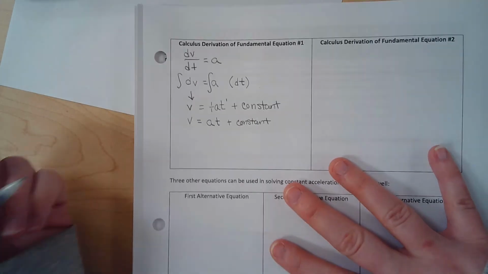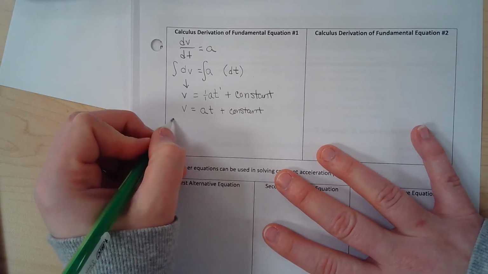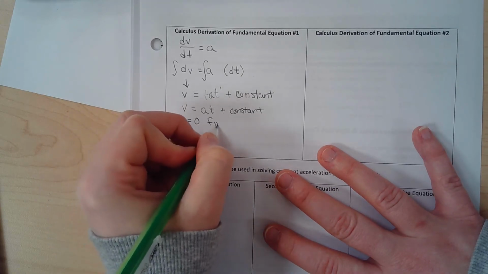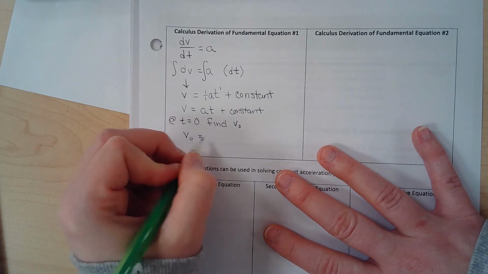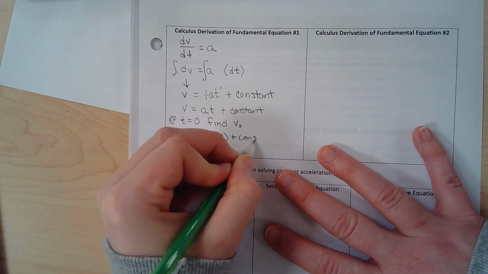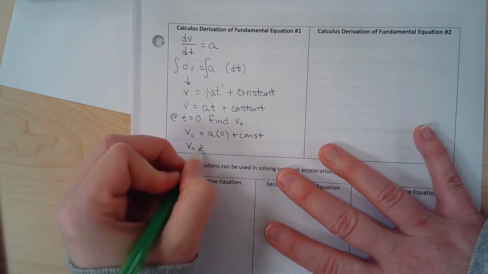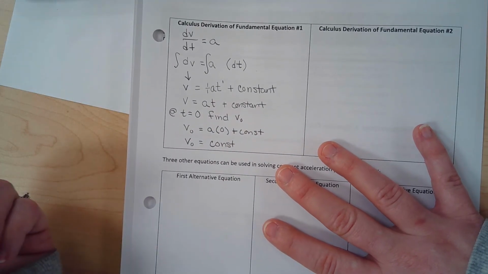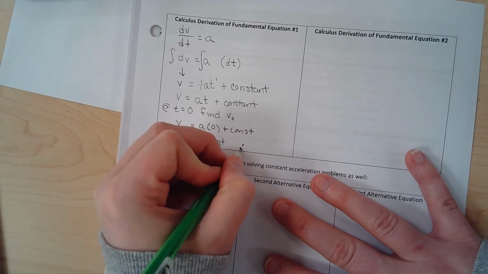Well, you know how problems begin at like t equals 0? So what we're going to do is at t equals 0, find VO. So VO equals A times 0 plus my constant. What that means is that my original velocity is that magic constant. So when I make my main equation, I'm going to write these 3 dots in math class.